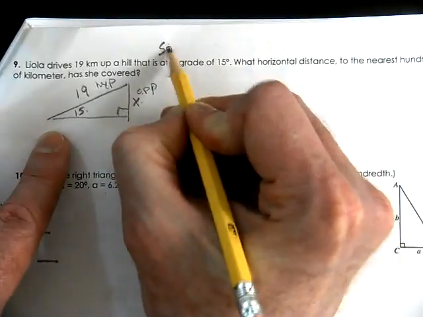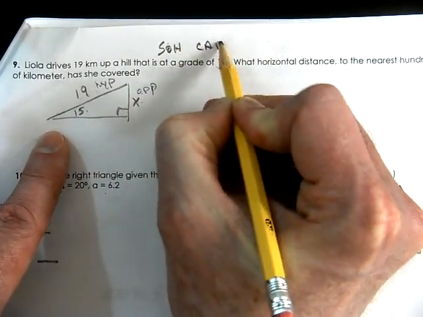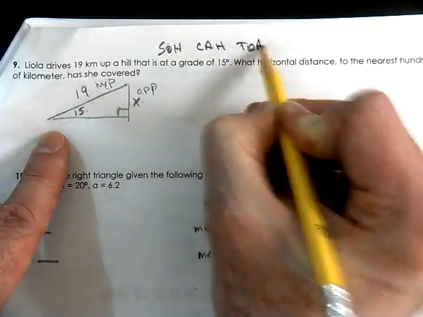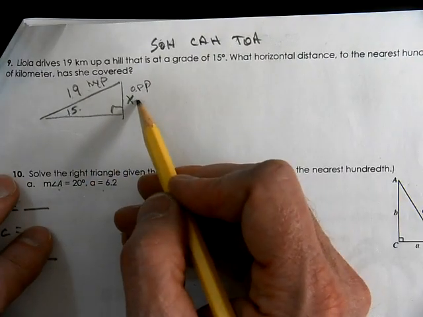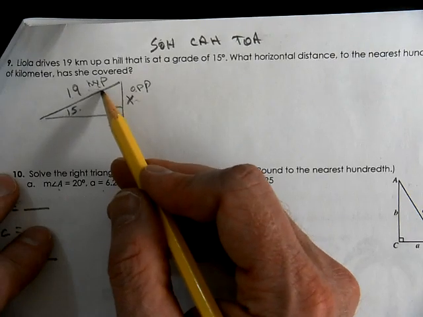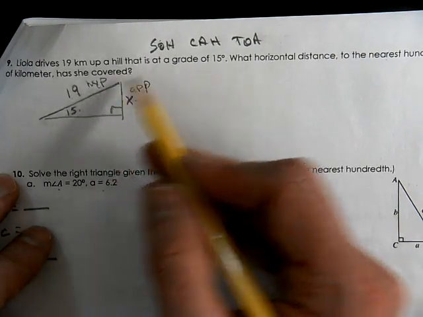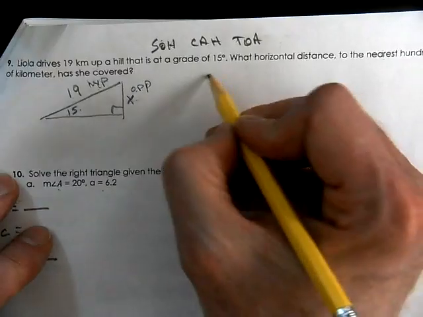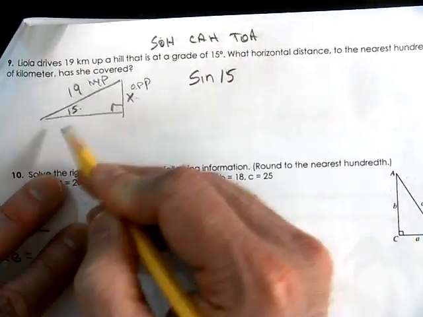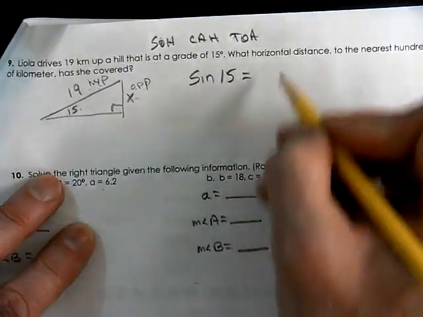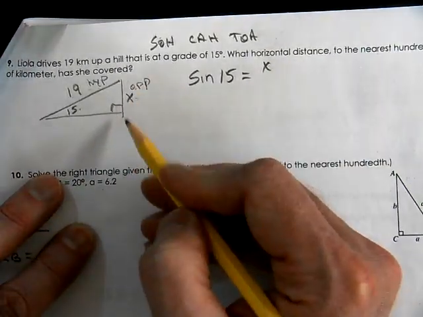So using the concept of SOHCAHTOA, you've got to know this. This helps you determine which trig function to use. We are looking for the opposite. We know the hypotenuse, O and H. That's going to be sine. So we start out with sine of the angle. We know what the angle is. We're not solving for it. We're solving for one of the sides.